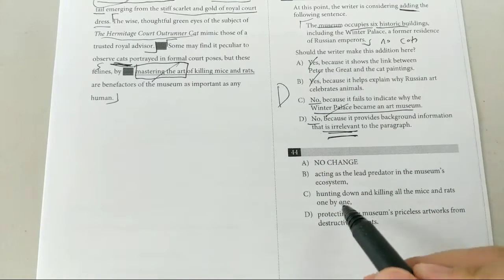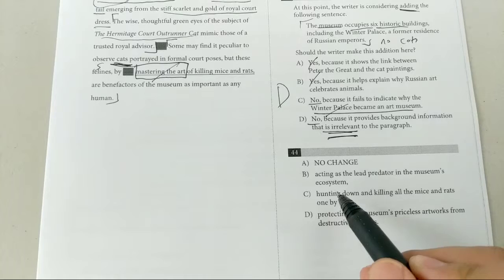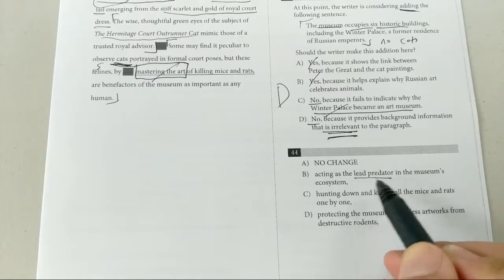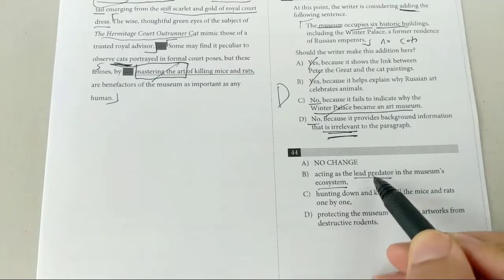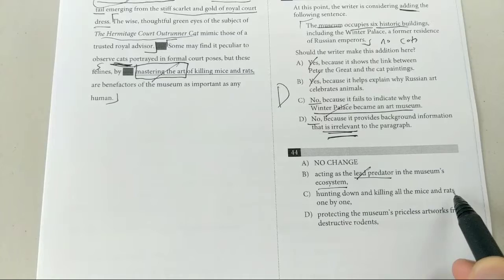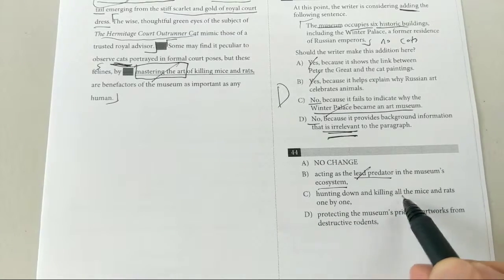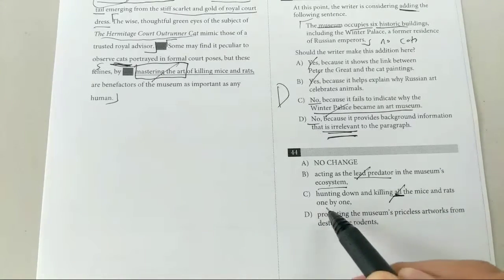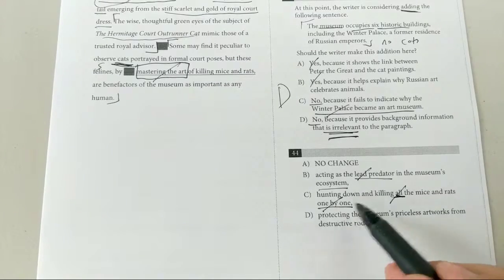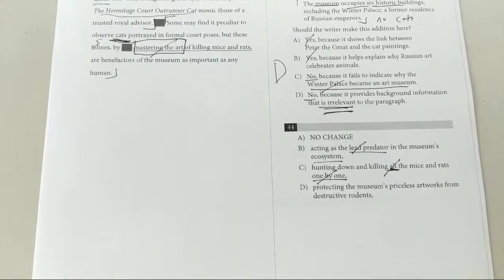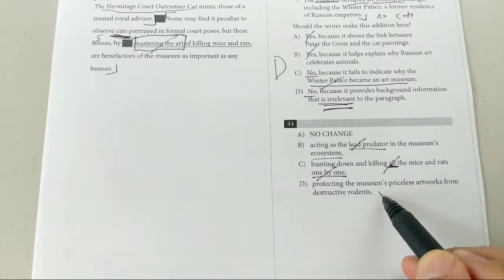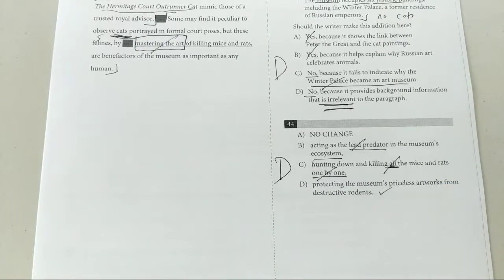Are they acting as the lead predator in the museum's ecosystem? I have no idea. Maybe, but I'm not sure. Are they hunting down and killing all the mice and rats? Sure, but all? I don't know about all. One by one? I don't know about that either. These are extreme things. Are they protecting the museum's priceless artworks from destructive rodents? Yes. There you have it.